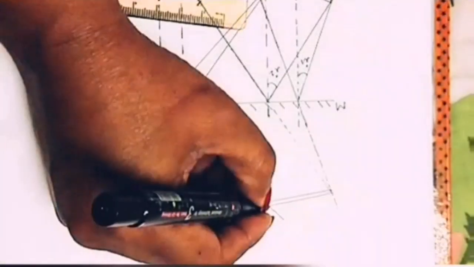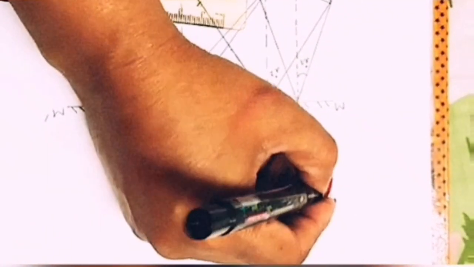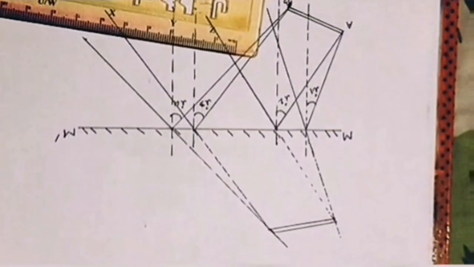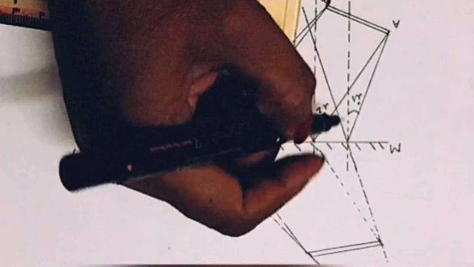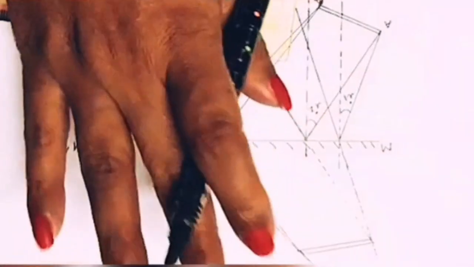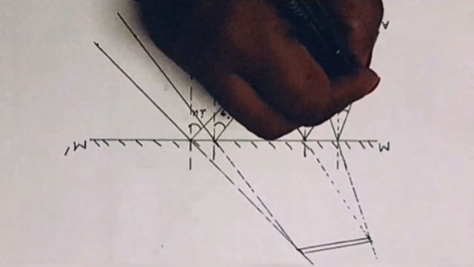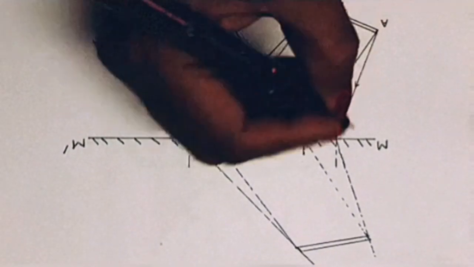So this is how the image will be formed here. And one of the properties of the image is that these two sides need to be equal, and it comes only with practice. Okay, so let's name these arrows.